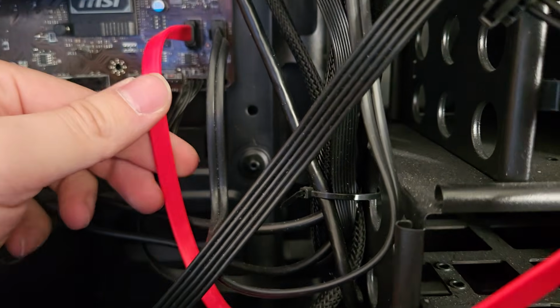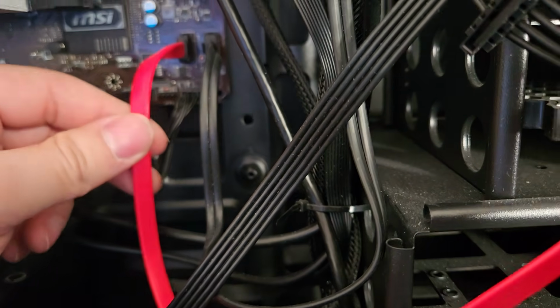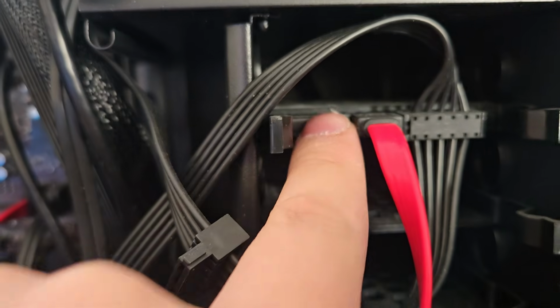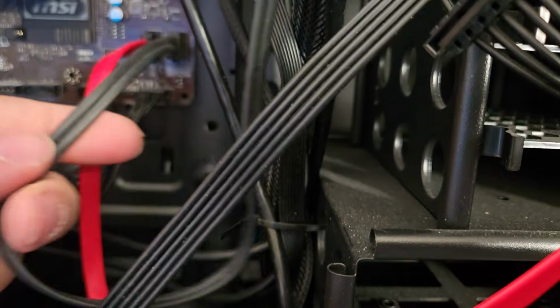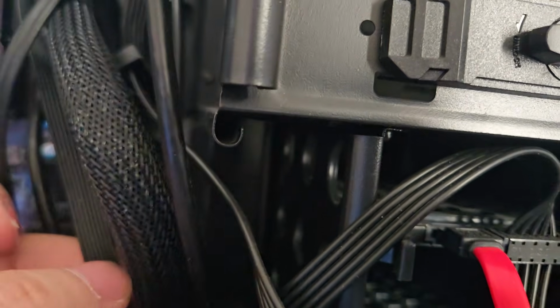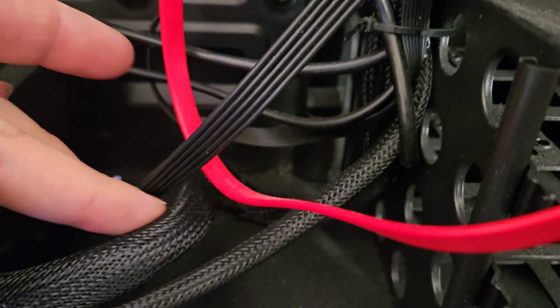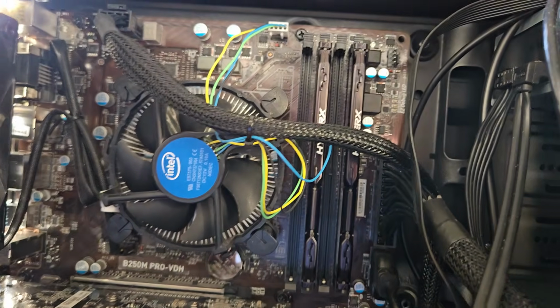And then of course here we've got our solid state hard drive. Here we've got our SATA cable. Our SATA cable connects from our motherboard to our hard drive, and then we've got another SATA cable here for my DVD drive, and then this power cable daisy chains all of my drives together, so that feeds power to my drives. And then this cable with the wire loom on it feeds power to my motherboard.